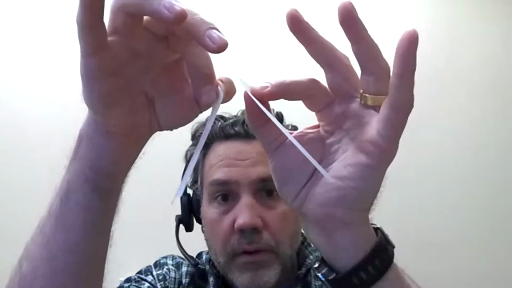But now I'm going to change it up a little bit. I'm going to take the top from one experiment, and I'm going to grab the top from the other experiment, and I want you to see what happens here. You guys see what's happening?